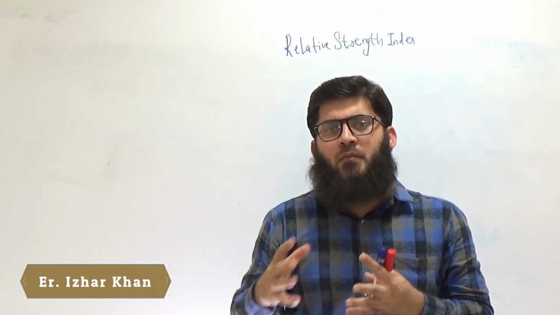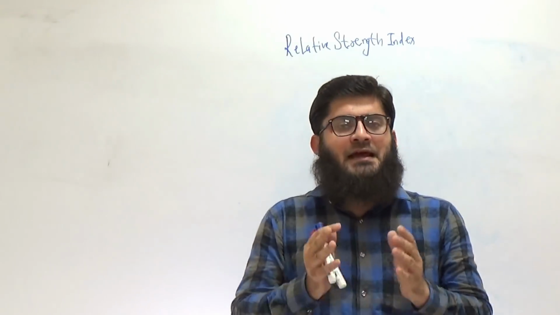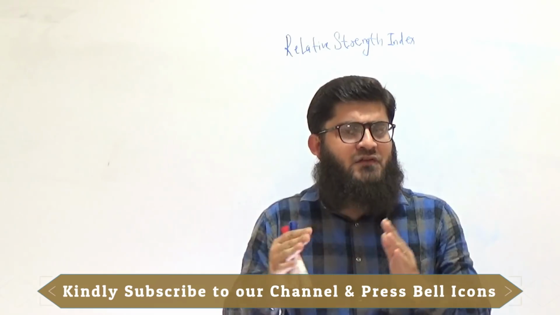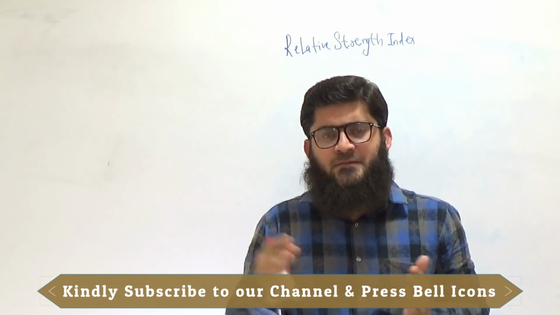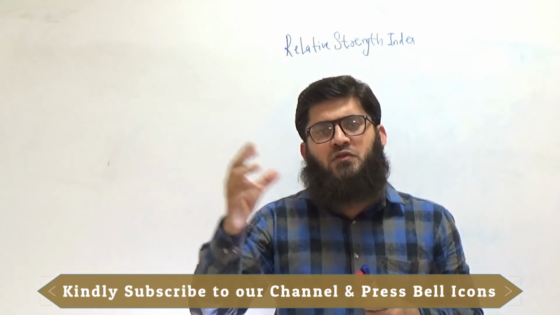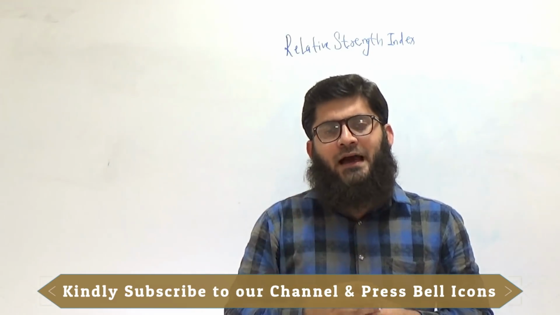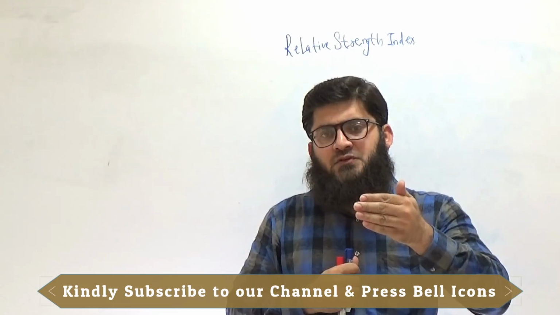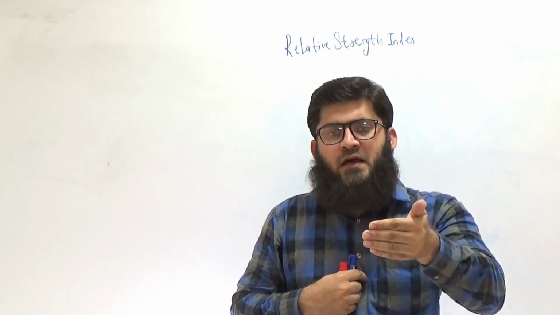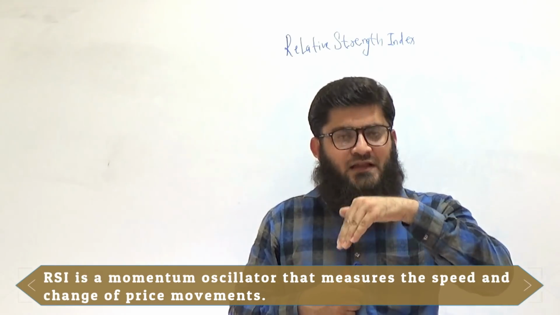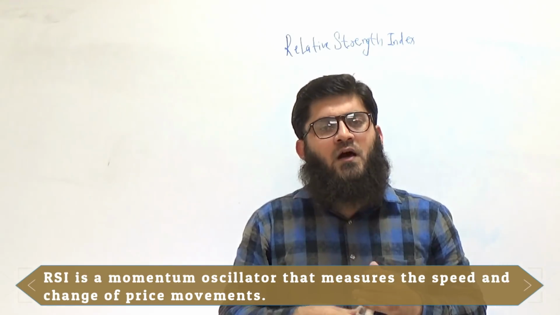And it uses a certain formula to understand that. It has a range from, for example, 30 to 70, and different people even take 20 to 80 percent. Based on that value, we decide whether the stock is overbought or oversold, and that helps us decide on a trade, whether we should enter the market or not, whether we should sell the stock, buy the stock, or remain holding it.